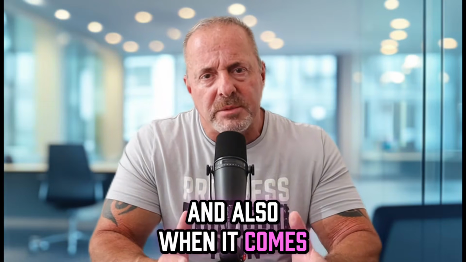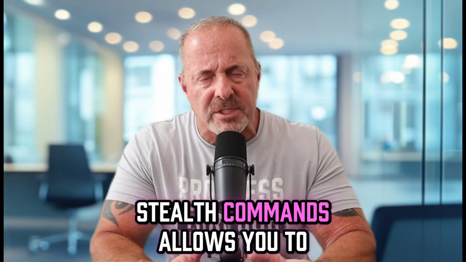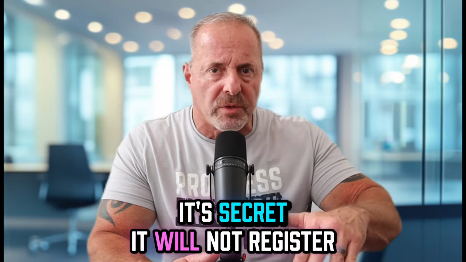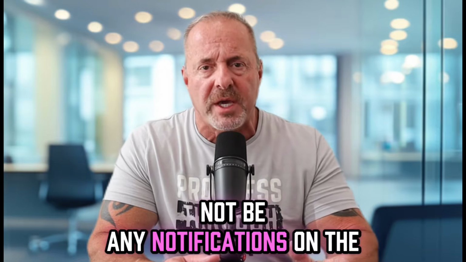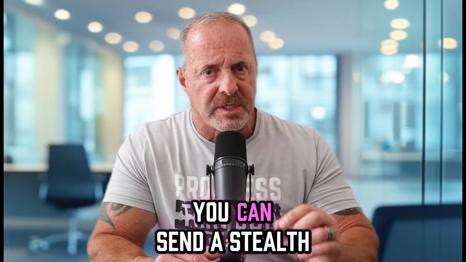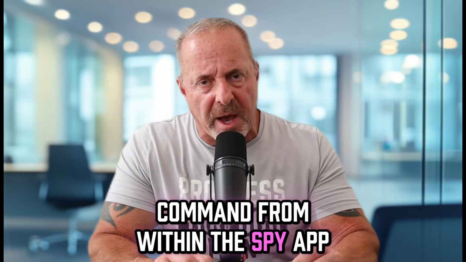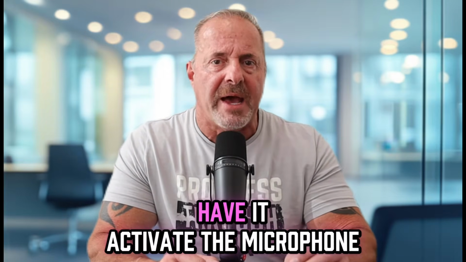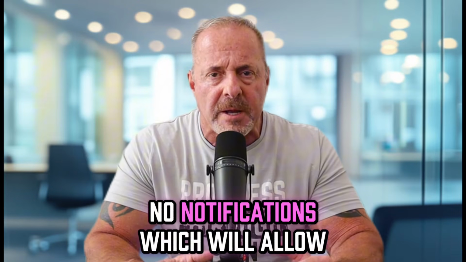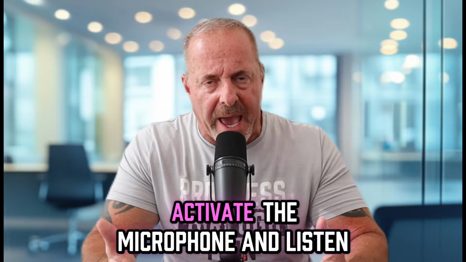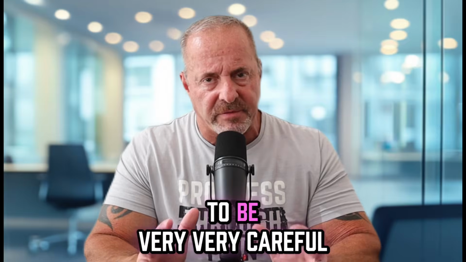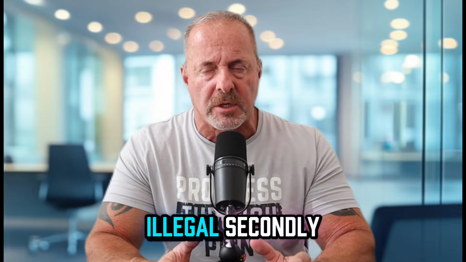And also, stealth commands allow you to send a command that is private and secret. It will not register, and there will not be any notifications on the other phone. One of them is remote microphone activation. You could send a stealth command from within the spy app to the monitored phone and have it activate the microphone behind the scenes, with no notifications, which will allow you to listen to that phone's surroundings. Keep in mind, you have to be very, very careful with that. You don't want to do anything illegal.